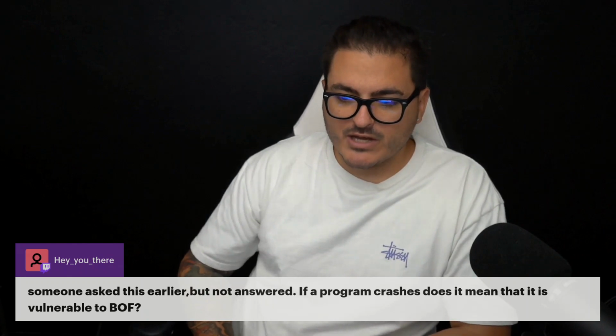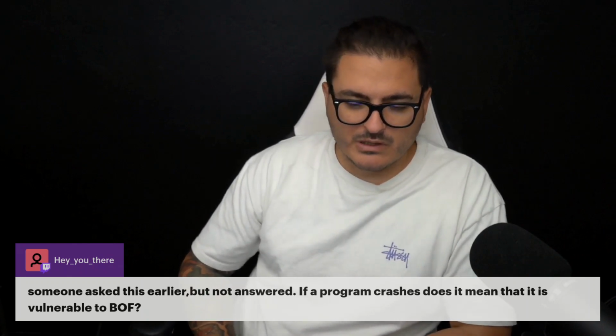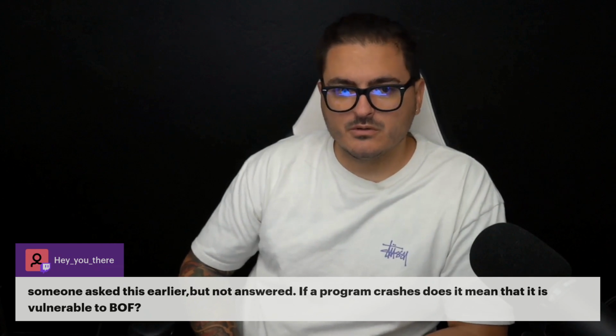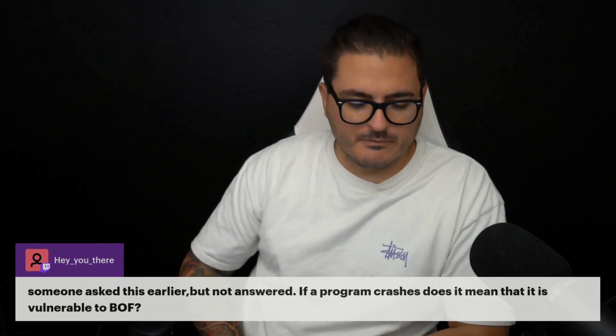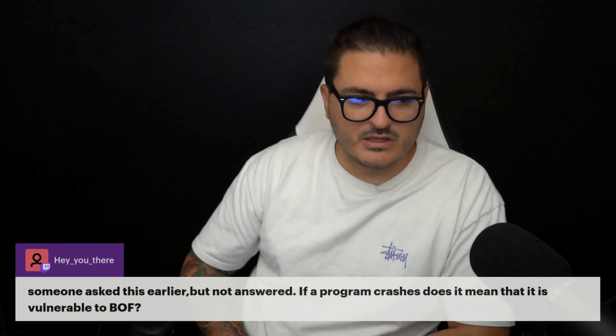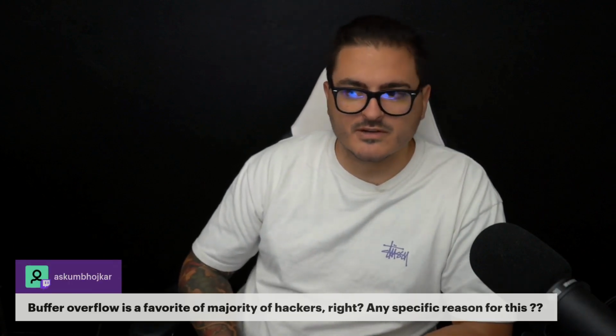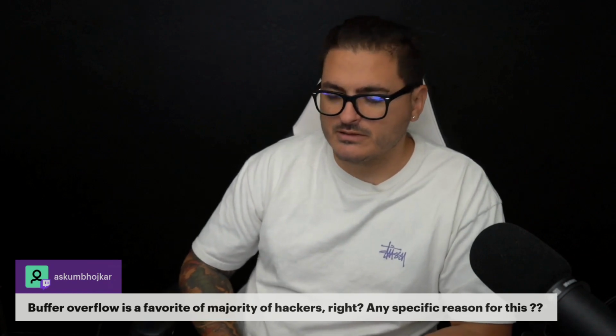If a program crashes, does that mean it's vulnerable to buffer overflow? I would say not always, but it would mean that it's vulnerable to a denial of service. If you're crashing it, obviously you're doing something that wasn't intended and breaking it. So there's a minimum of denial of service. Whether you can turn that into a reverse shell is to be seen.